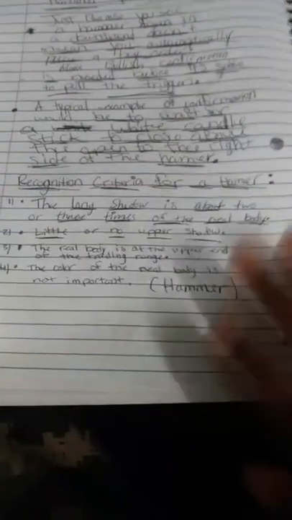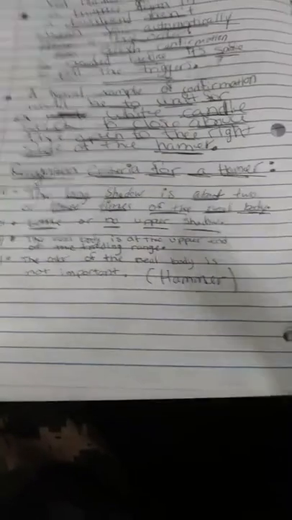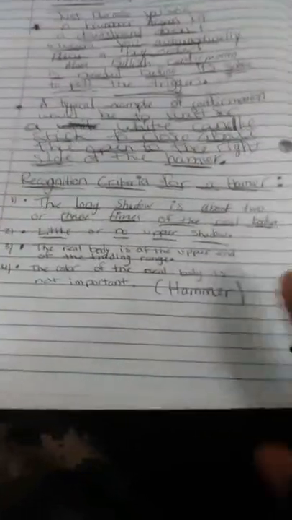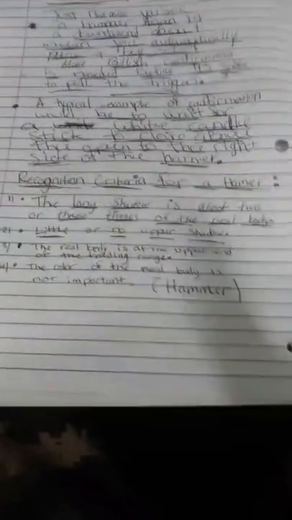Same thing. The long shadow is about 2 or 3 times the real body, with little or no upper shadow. The real body is at the upper end of the trading range, and its color is not important. But if it's a hammer, it's usually going to be a white or green candlestick, poking out at the bottom and creating a small body at the top.